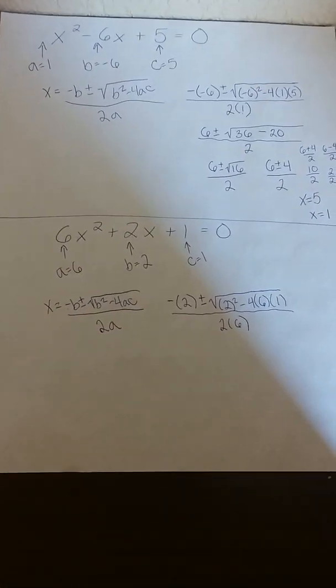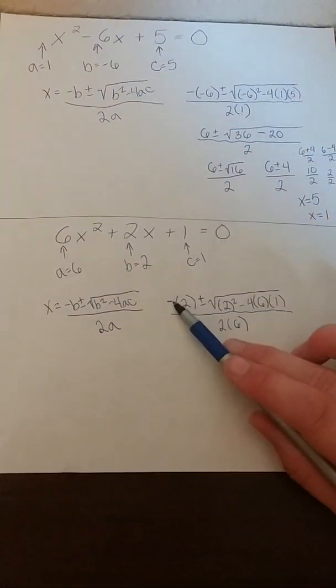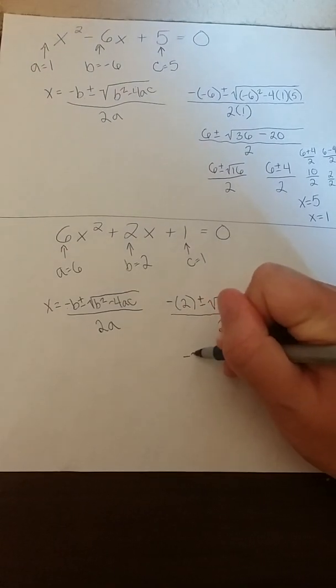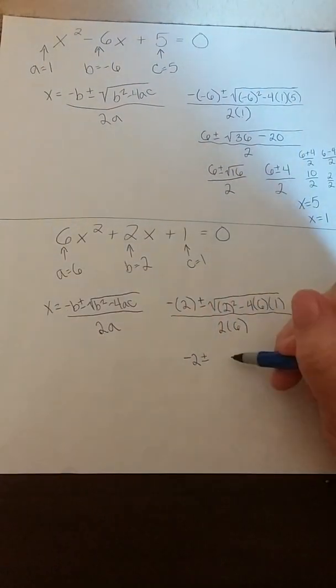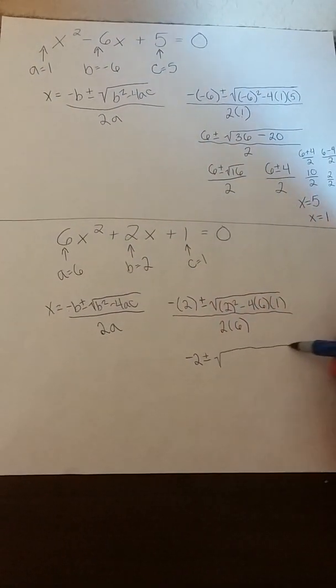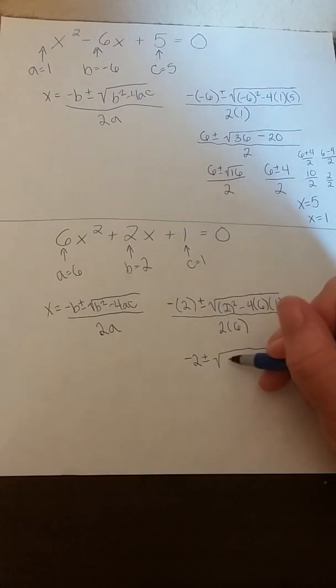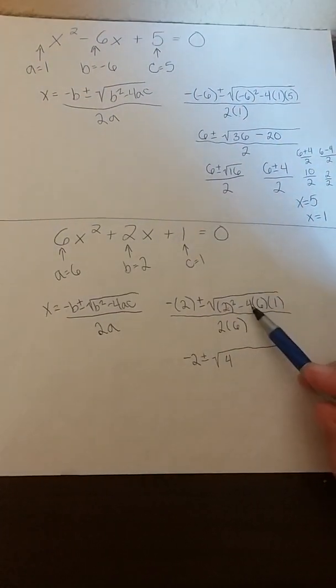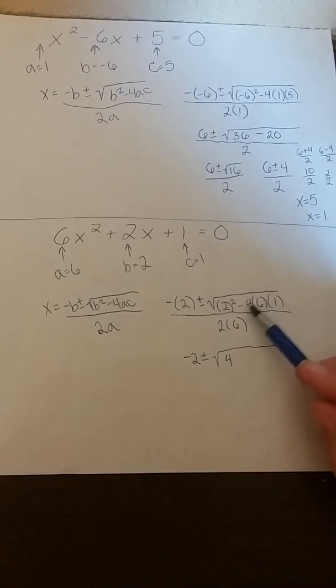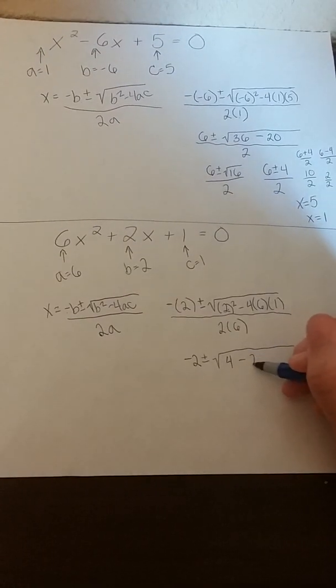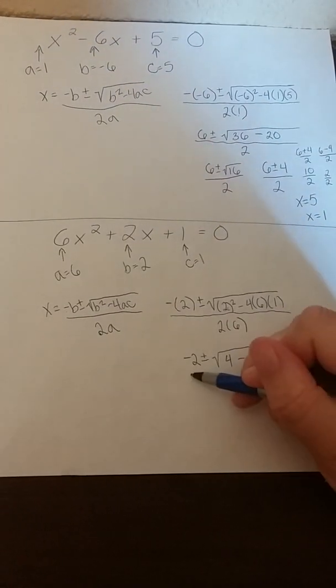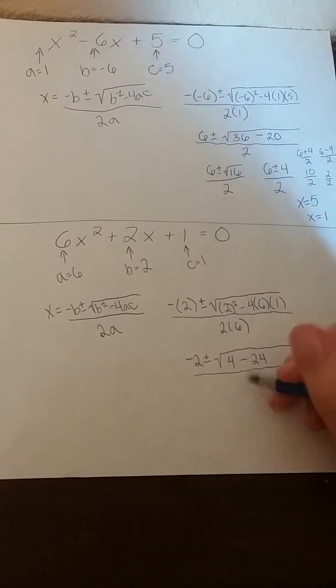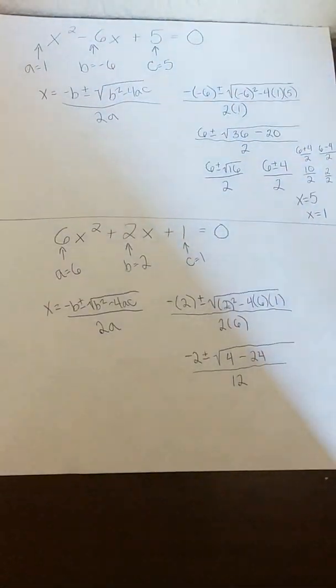Okay, I'm going to simplify. So negative 2 would just be negative 2 plus or minus the square root. 2 squared is 4. 4 times 6 times 1 is 24. All over 2 times 6, which is 12.